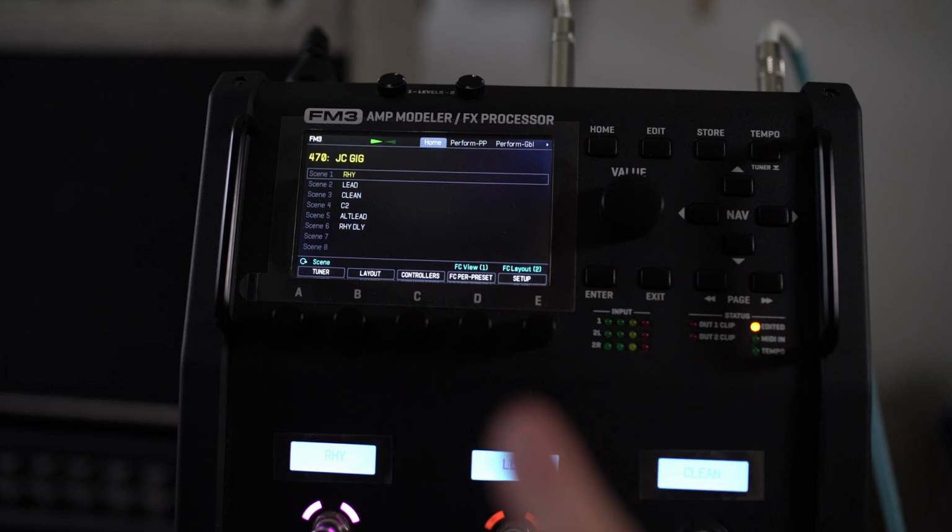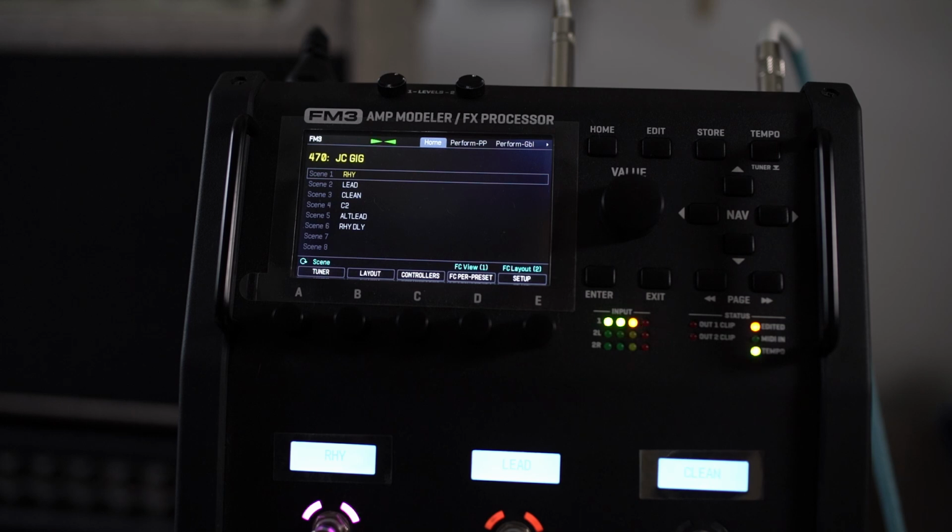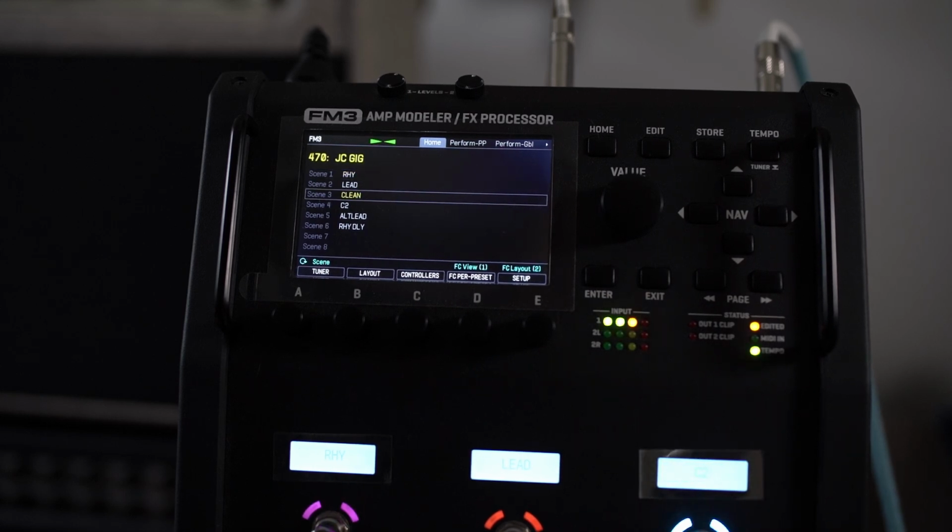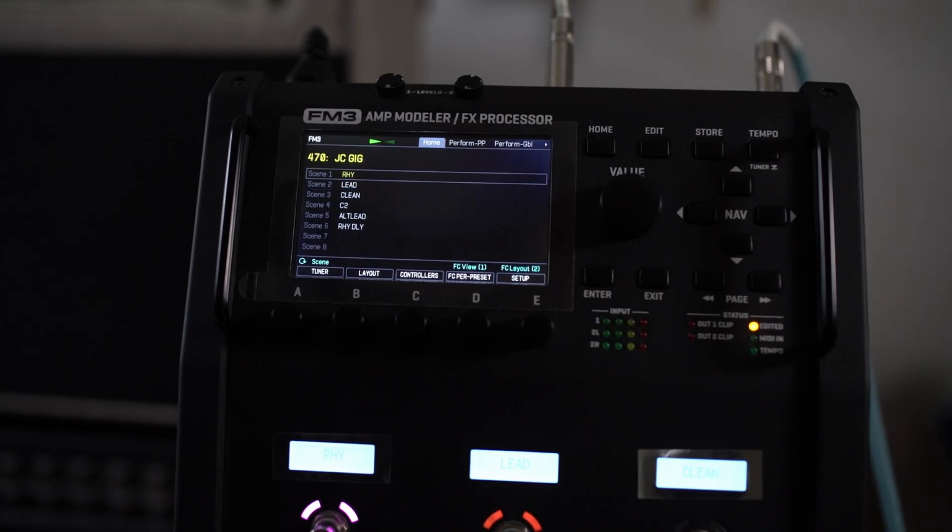For any gig I need a clean tone, a lead tone, and a rhythm tone. So in theory you've got 3 buttons here, 3 sounds, 3 buttons. It could work in theory, right? So here's my rhythm tone. I've got a clean tone. And I've got a lead tone in the middle. So that in theory seems all good.